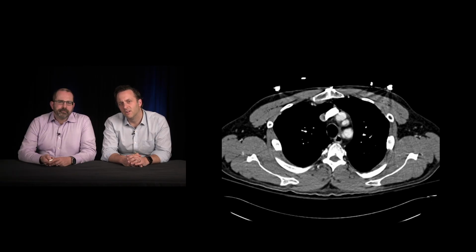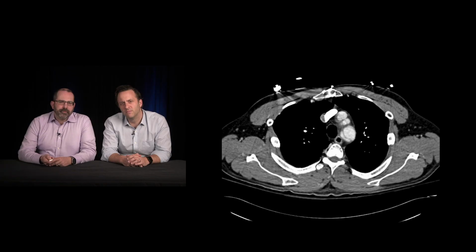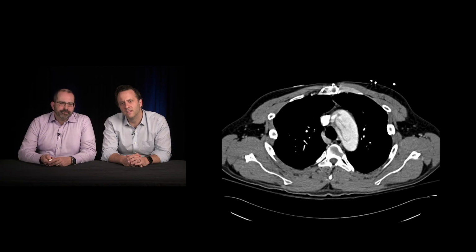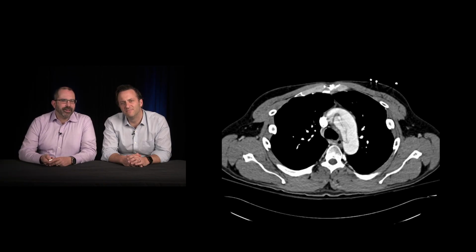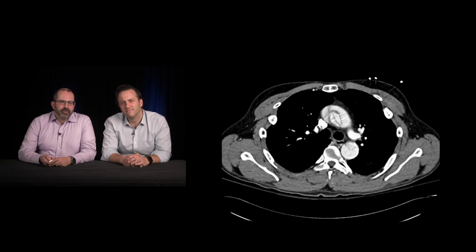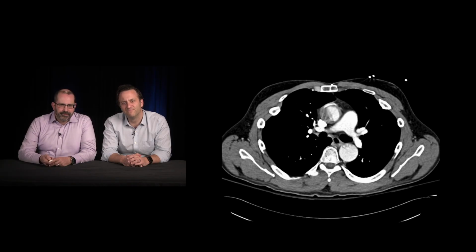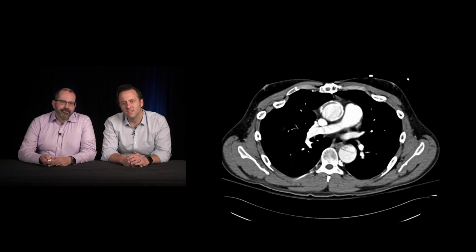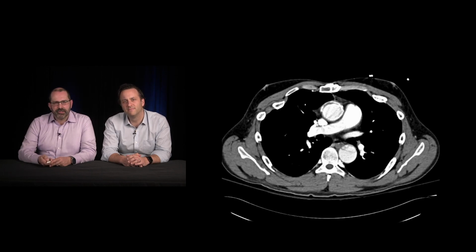I'll tell you, I already don't like what I'm seeing, but keep going. So focusing on the aorta, not great. That's certainly a dissection right there. Yeah, that's a big old dissection.